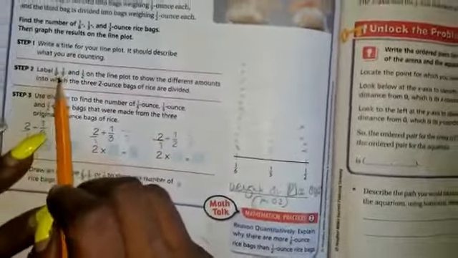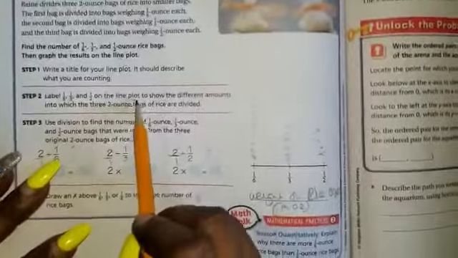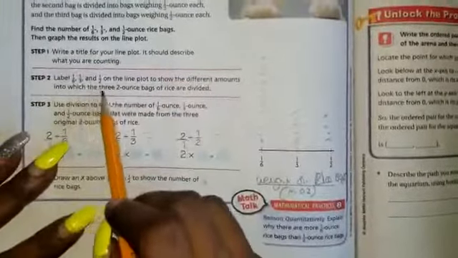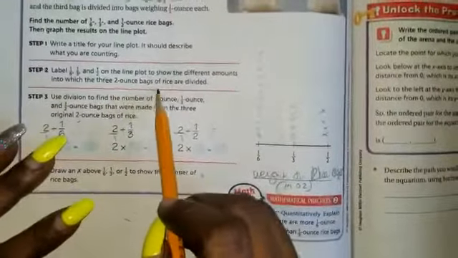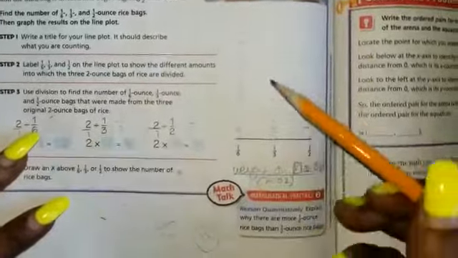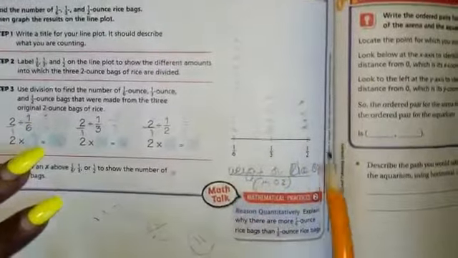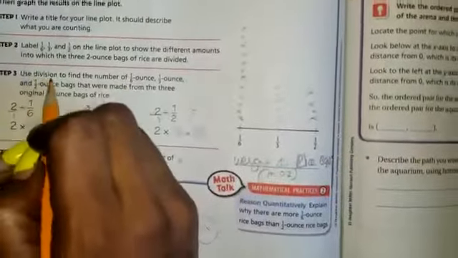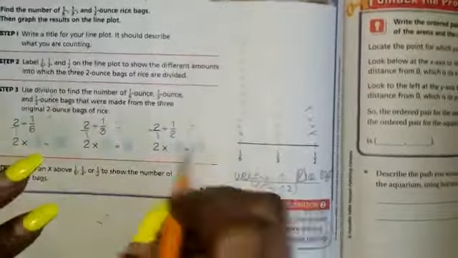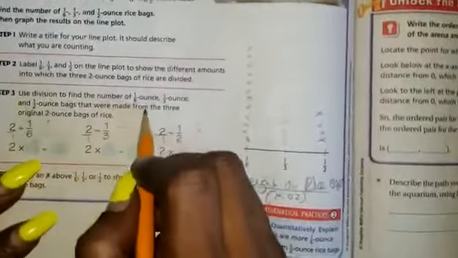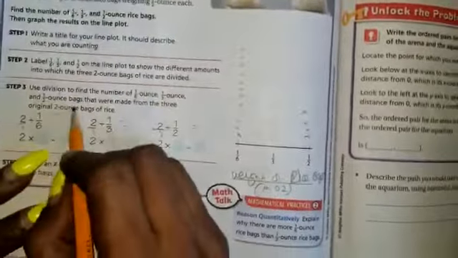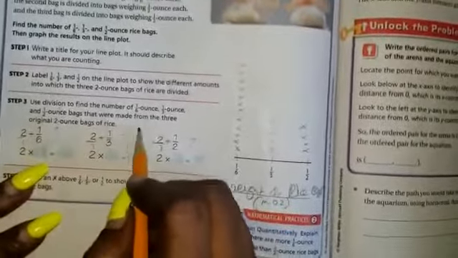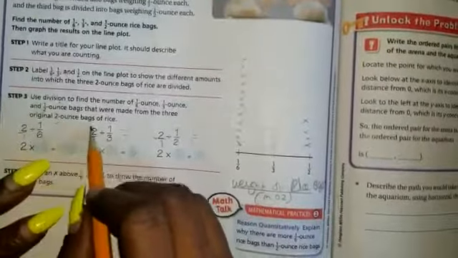Second, label 1/6, 1/3, 1/2 on the line plot to show the different amounts into which the 3 2-ounce bags of rice are divided. So here they are. Use the division to find the number of 1/6, 1/3 and 1/2 bags that were made from the 3 original 2-ounce bags.